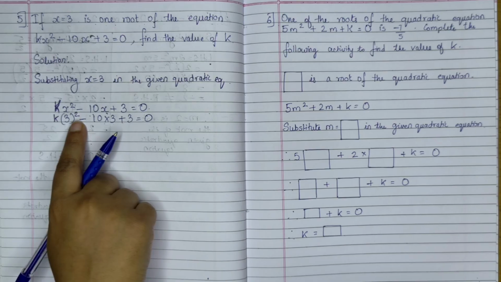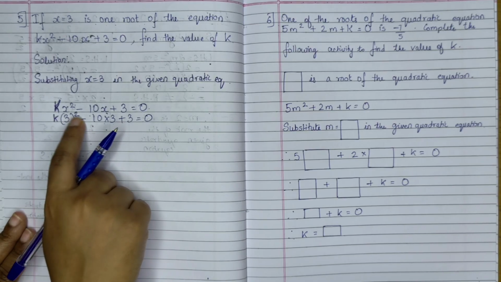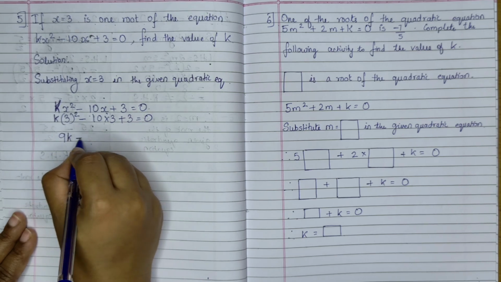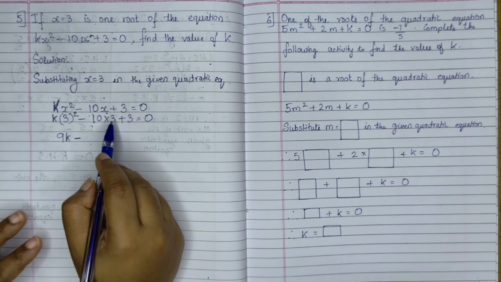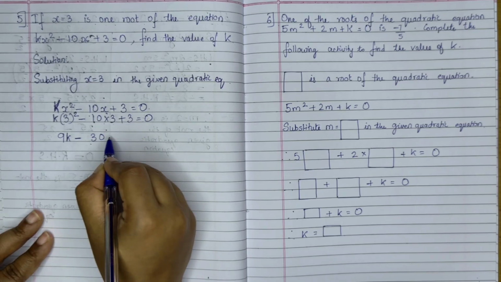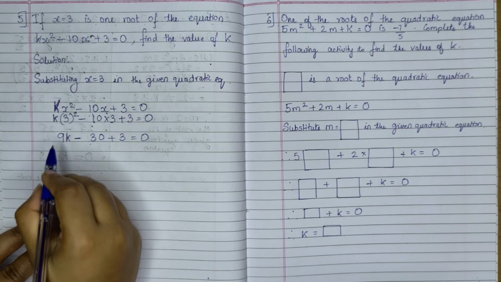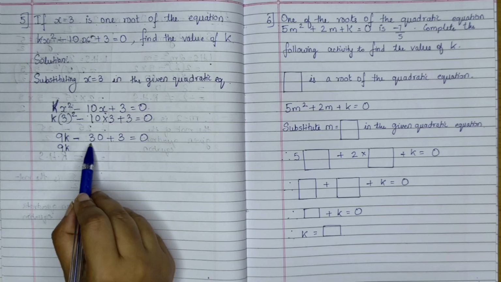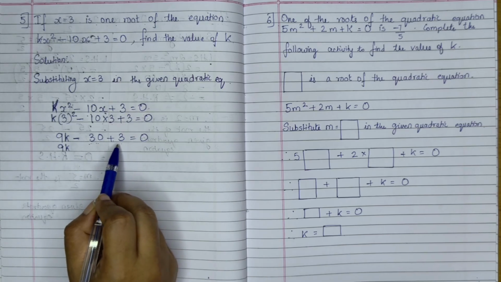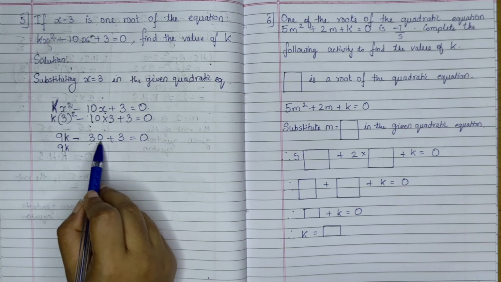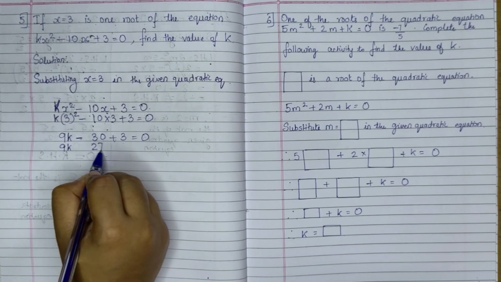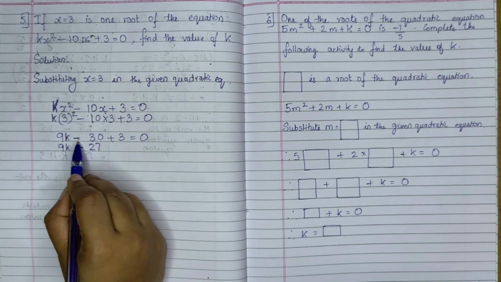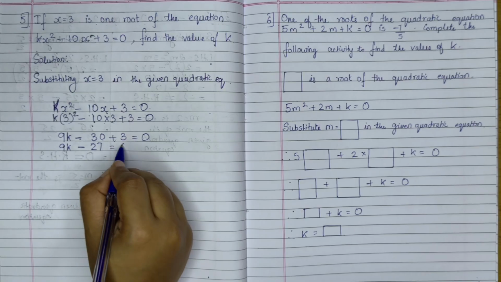3 square, 3 3s are 9, and multiplied by k, that will become 9k. Then 9k minus 10 3s are 30, plus 3 is equal to 0. Now see here, there are two numbers, minus 30 and plus 3. So minus into plus is minus, 30 minus 3 will be 27. After adding or subtracting the numbers, we should always put the sign of the greater number.